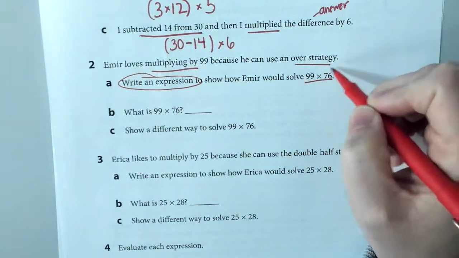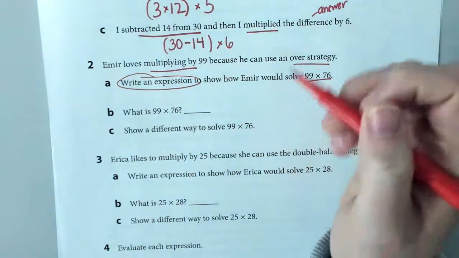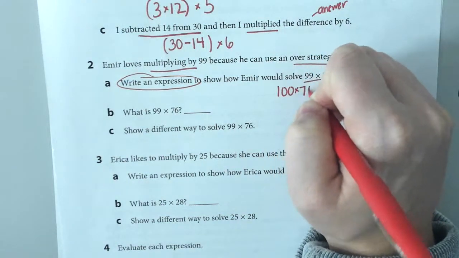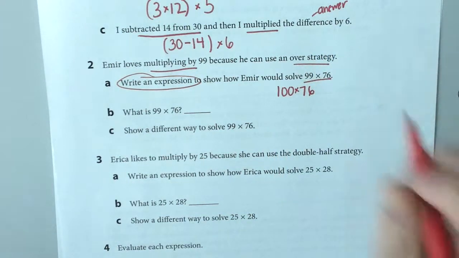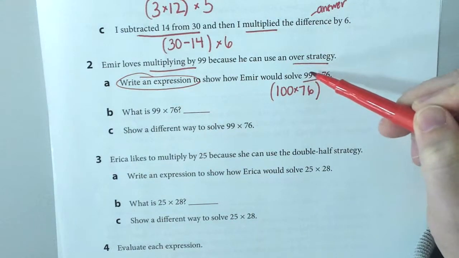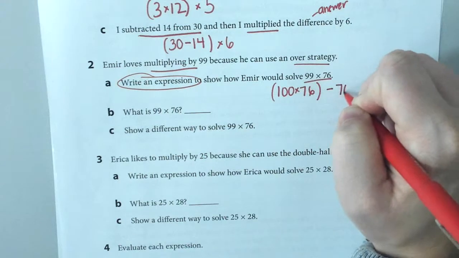So which number would we go over with? Instead of 99 times 76, it would be 100 times 76. But since we go over by one group of 76, then we have to subtract a group of 76.